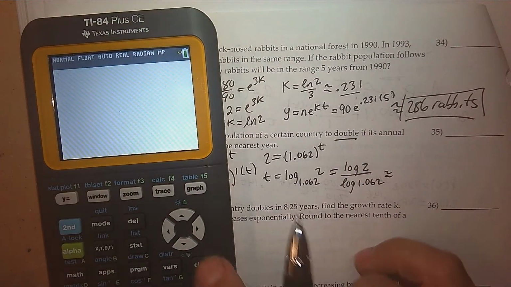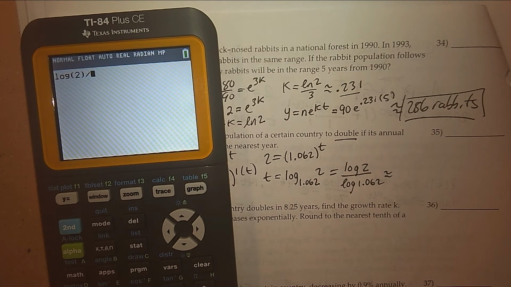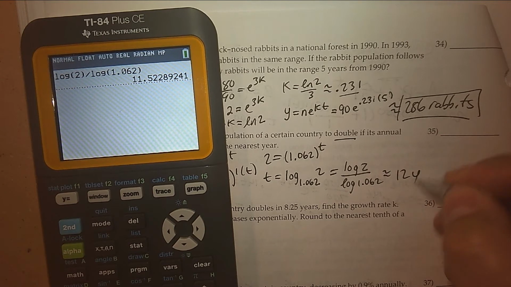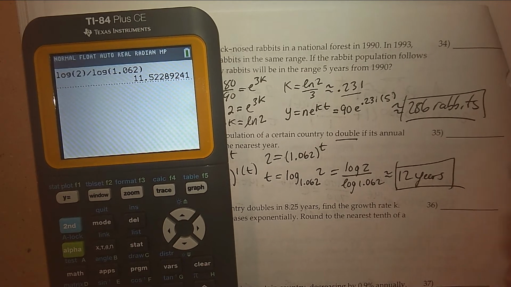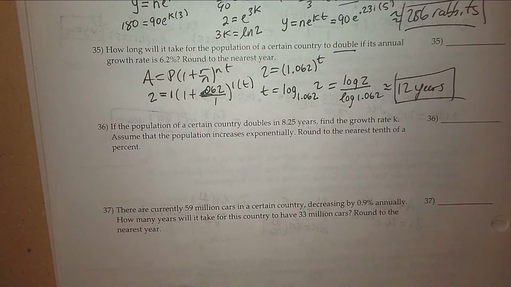So log 2 divided by log 1.062, and it says to the nearest year. So the nearest year would actually be 12 years. So how many years will that population double? And the answer is 12 years.